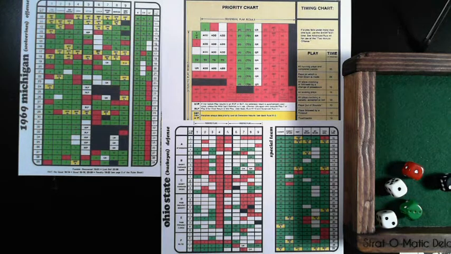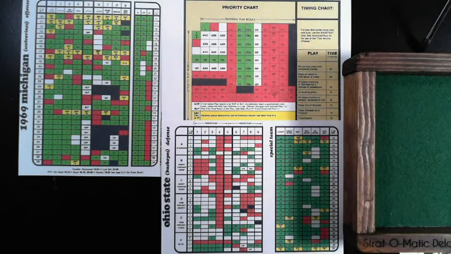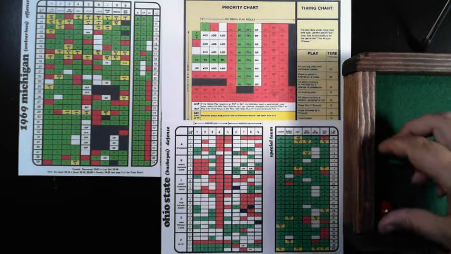Alrighty. Dink, dink, dink, dink, dink, dink. Keep doing that. 3rd and 2. Counter, Michigan. And Ohio State comes out in an alpha.